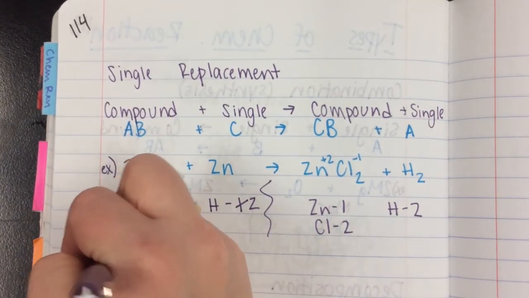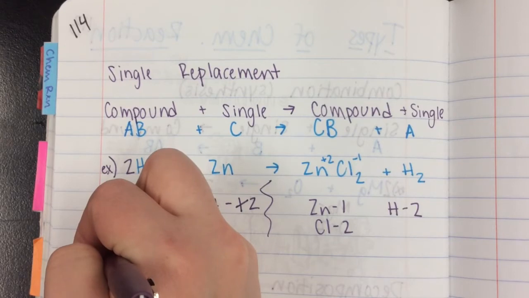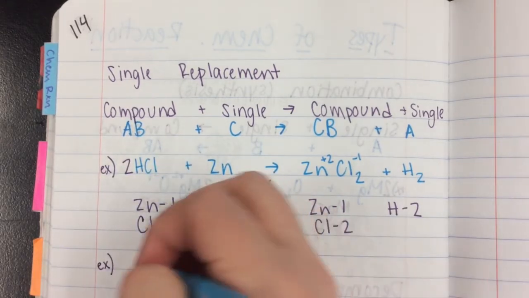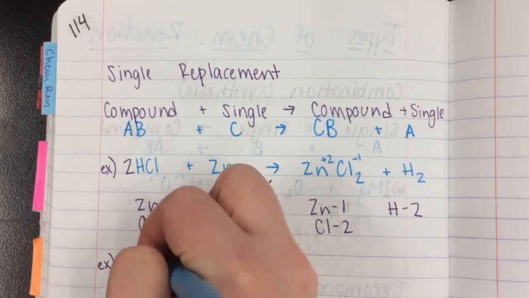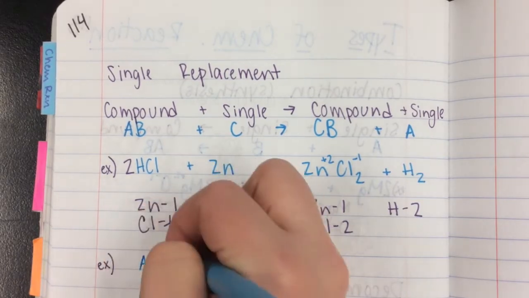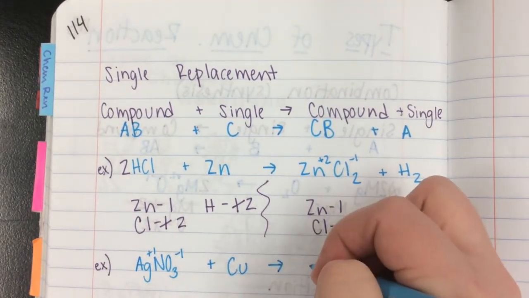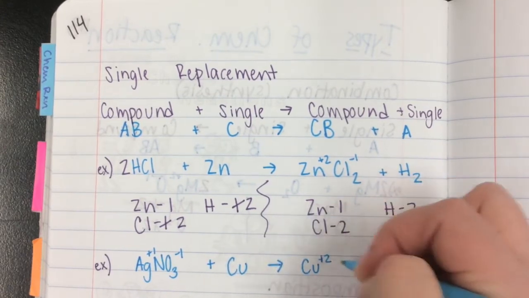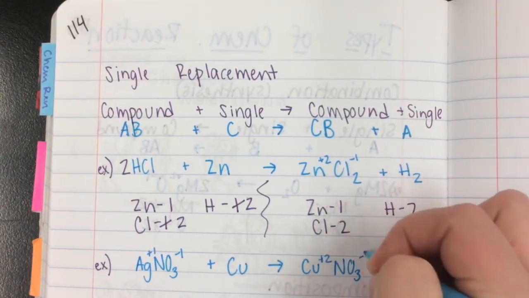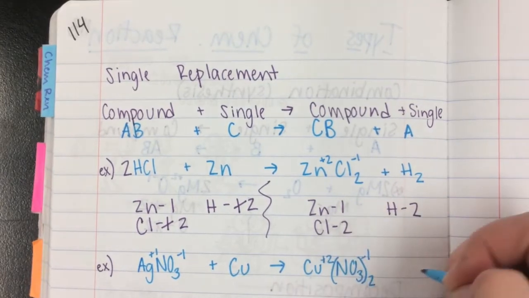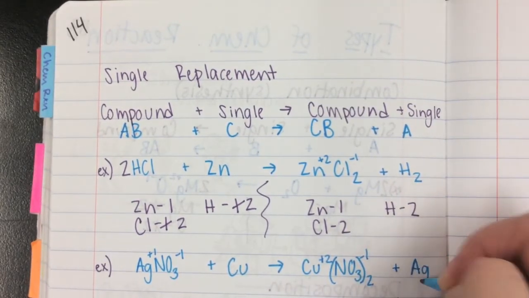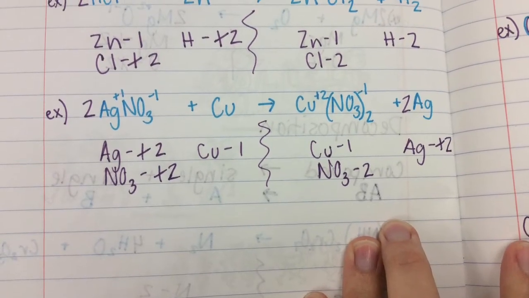The second example here is silver nitrate, which is AgNO3, plus copper, which is Cu, which makes Cu(NO3)2 plus Ag. Check your work here on the sheet.